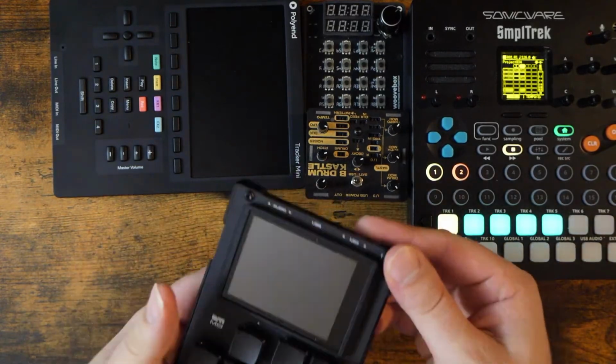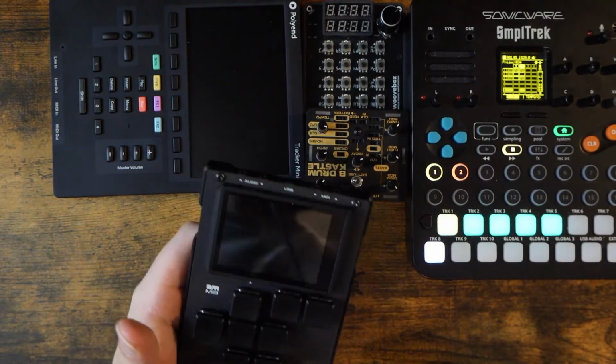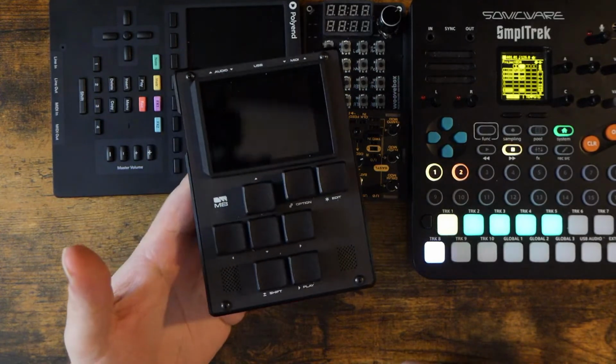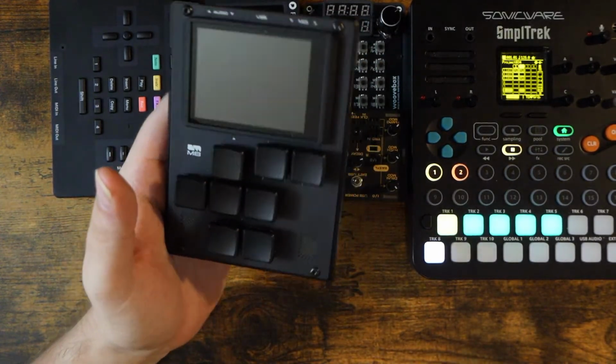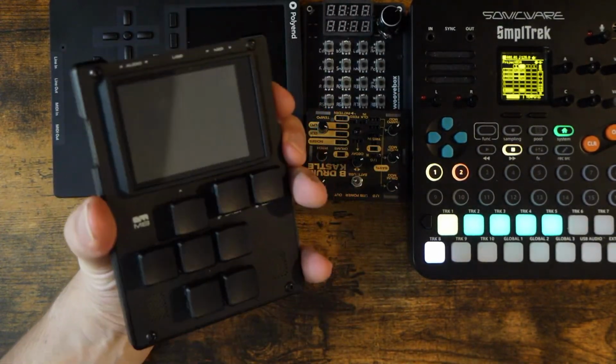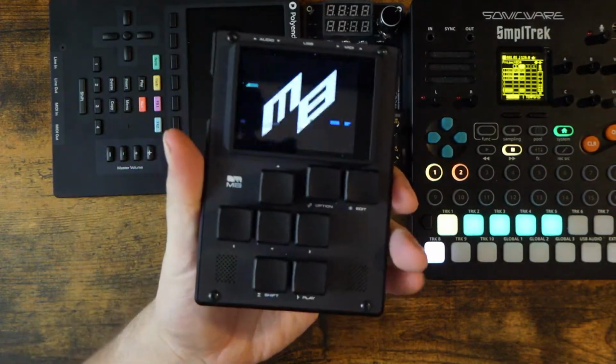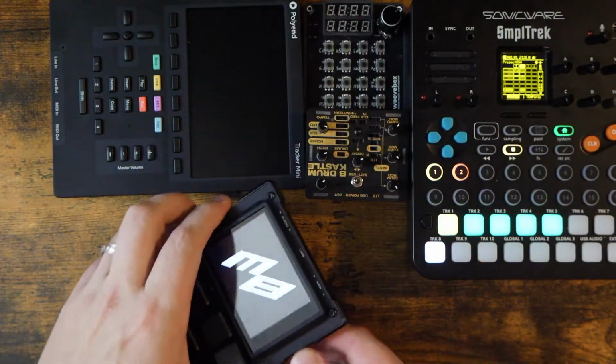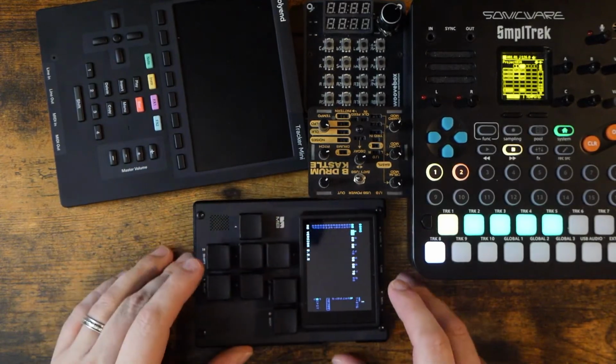Yep. We got the Grove Twig, you're killing me. The one person who's known that I've had this. That's the Dirty Wave M8. And I definitely have one.